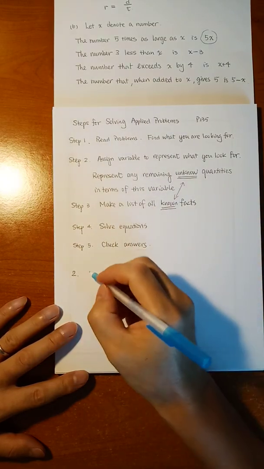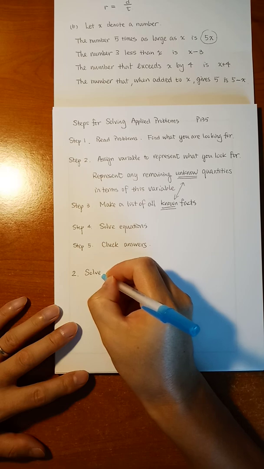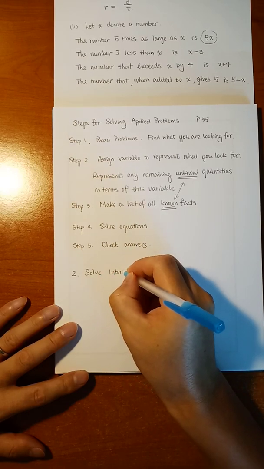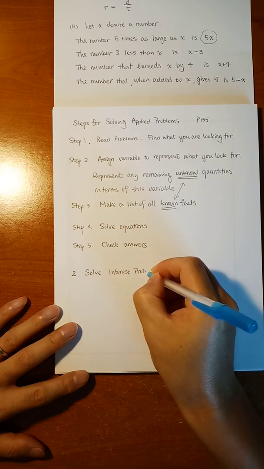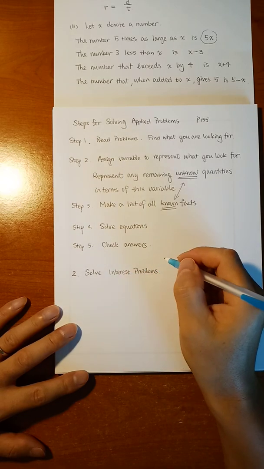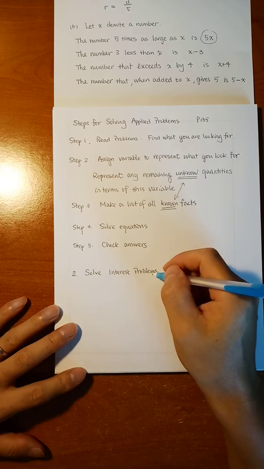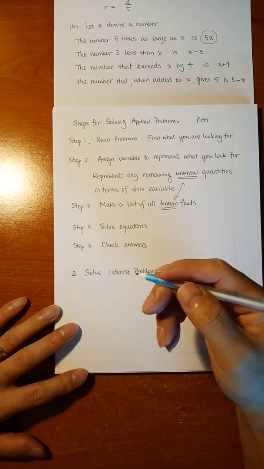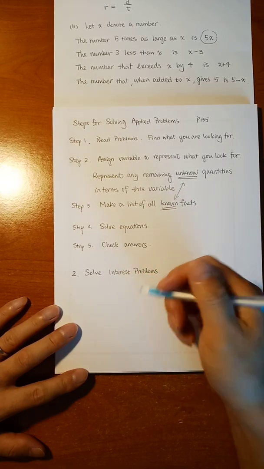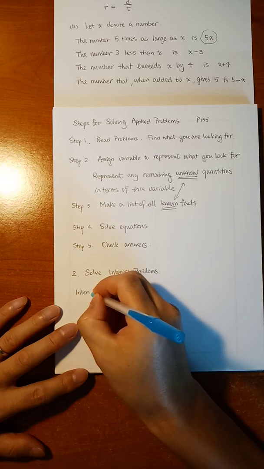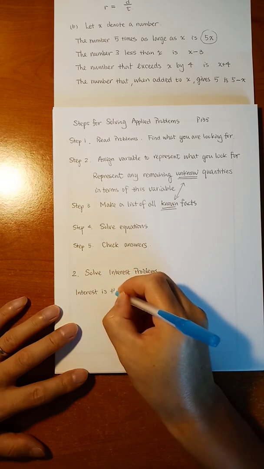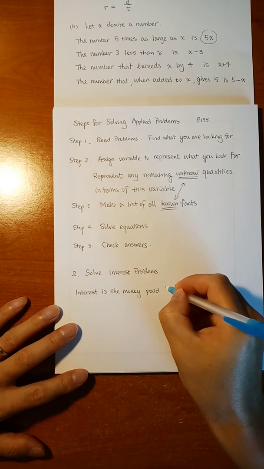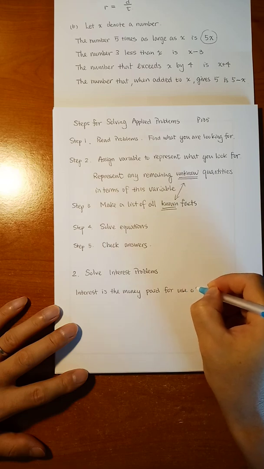Now let's see the concrete stuff. Concrete problems. Solve interest problems. What is the interest problem? Interest is the money paid for the use of your money. Okay, so interest is the money paid for use of money.